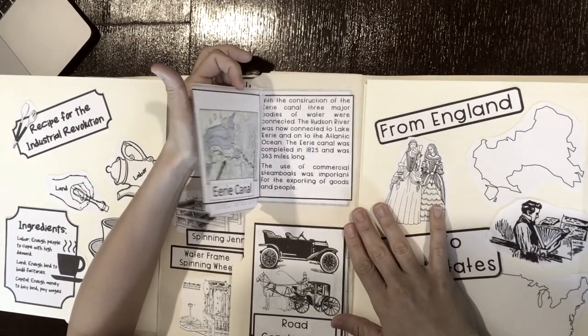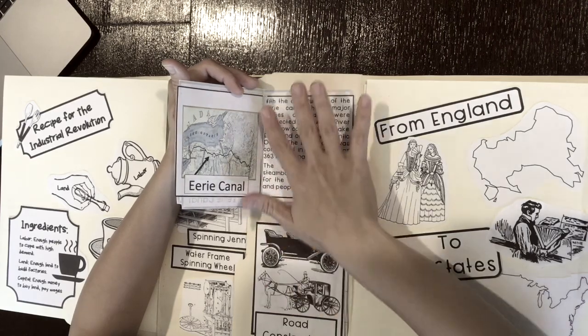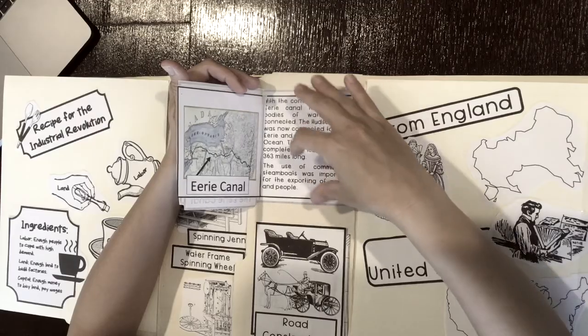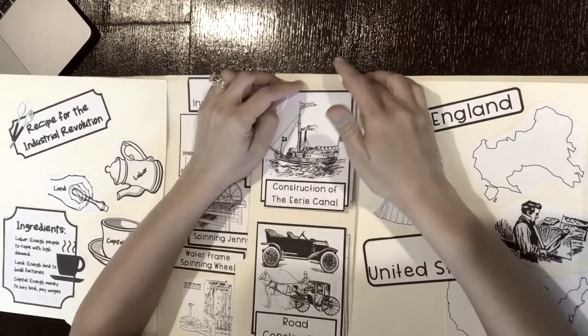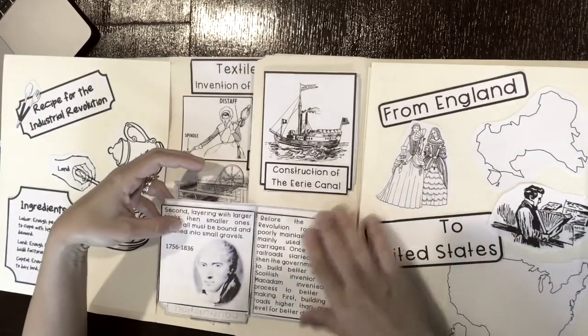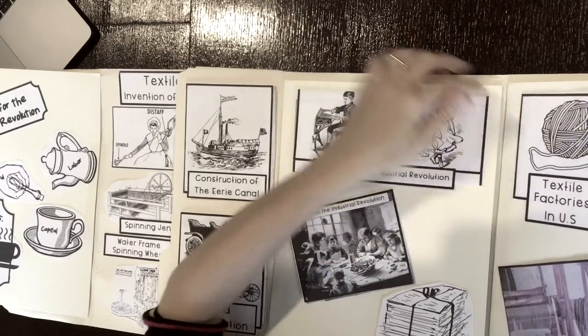On this side, again, all of this is kind of like a reader, because all of these inserts already come for your kids to have the most important things about the construction of the Erie Canal. So all of this is informative. Everything is given in here. So it's like a stand-up review unit.